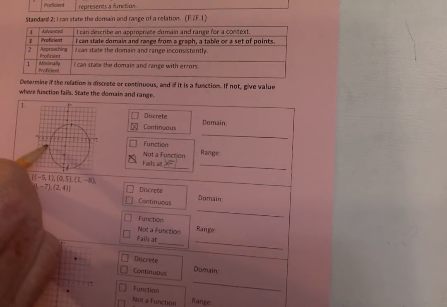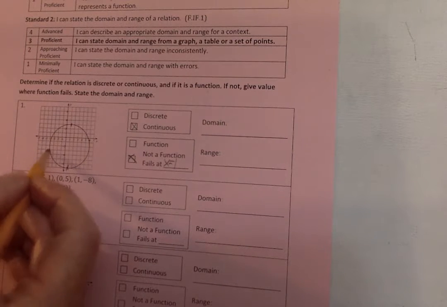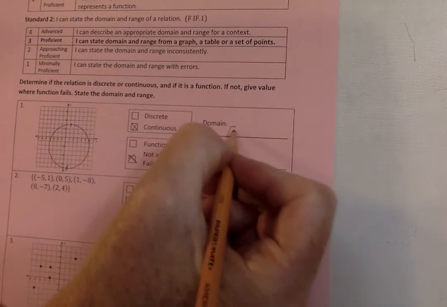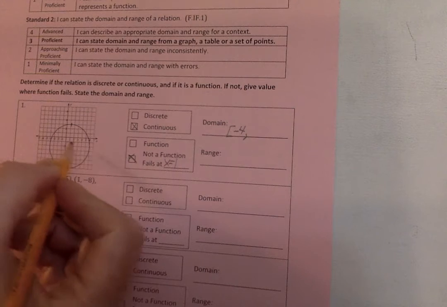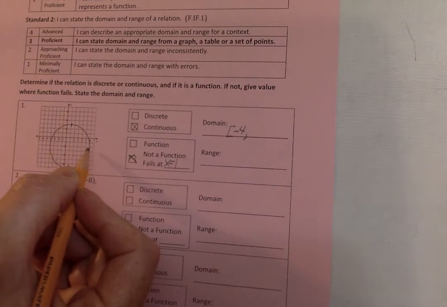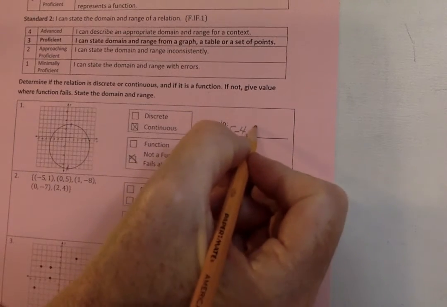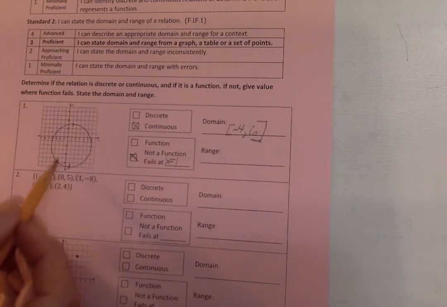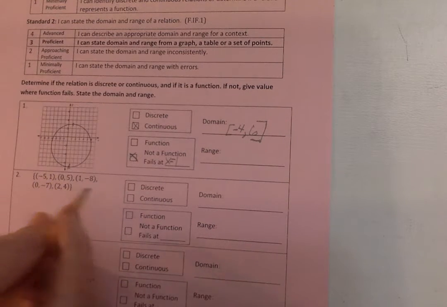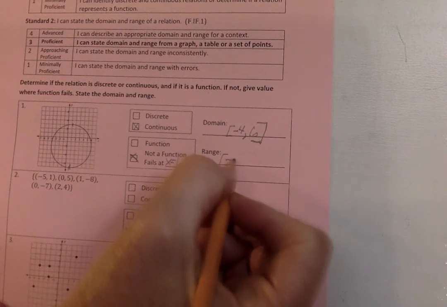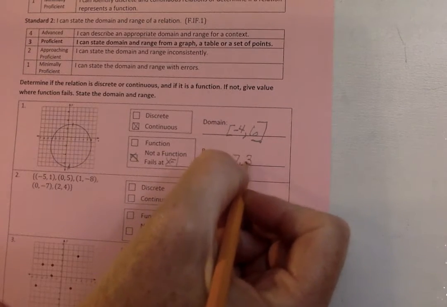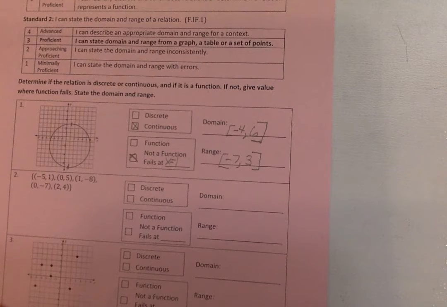Domain, again, I start at the lowest number on the left, and it's going to be interval notation because it's continuous. So it's going to include -4. So my bracket, -4, comma, and it goes all the way up to +6, and it includes it. Then I go to my range. What's the lowest one? It looks like that's -7, and it includes it. It goes all the way up to +3. And we're done.